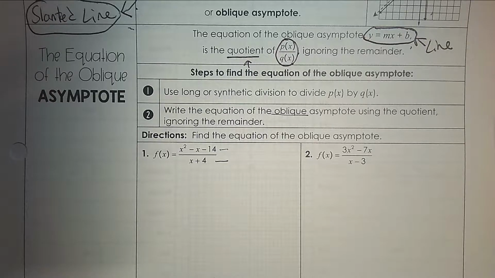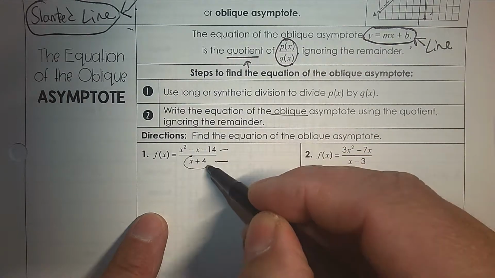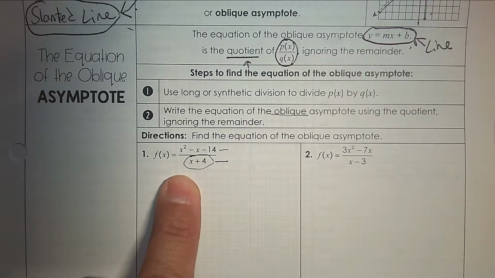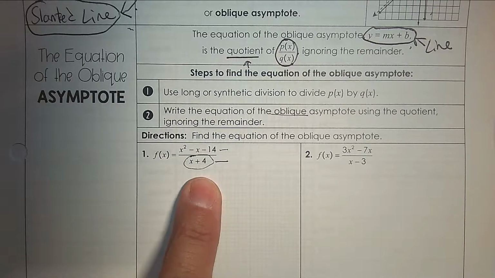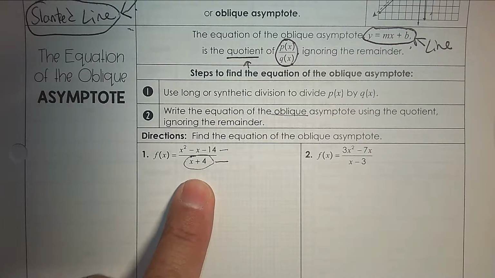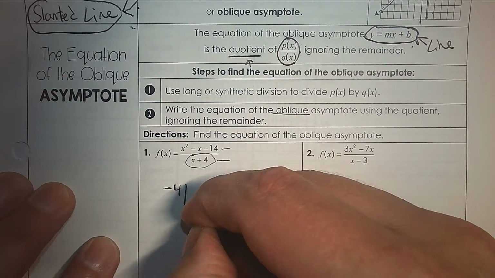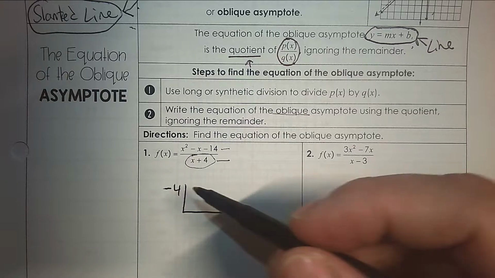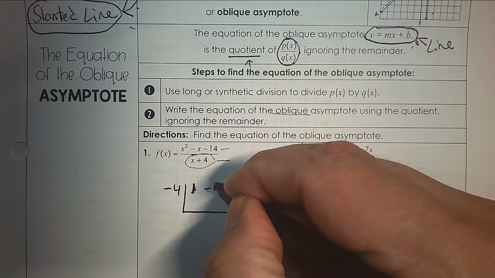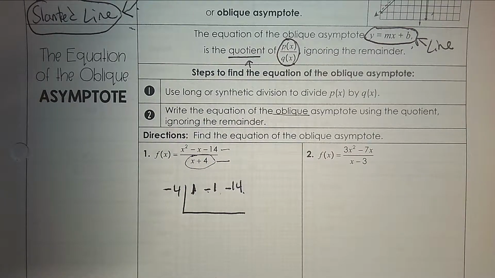Now the question is, how do I find that slanted line? And the answer is we're going to divide. Now, the divisor is the denominator. Is the divisor a simple linear? Yes. When I say simple linear, it means that a is 1, or m is 1, and we just have a number adding or subtracting. The reason I ask is, could I use synthetic division to do the dividing if it's x plus 4? Good. So what's the 0 of x plus 4? And then how do I write the coefficients inside here? How many x squares? How many x's? And the constant.